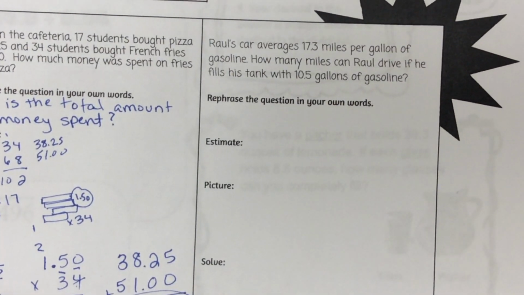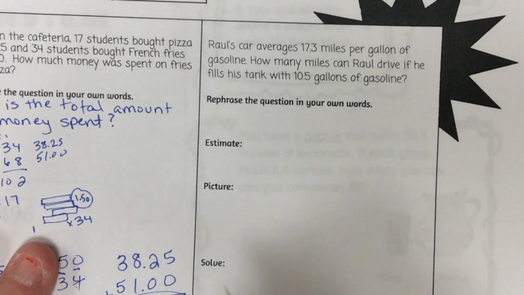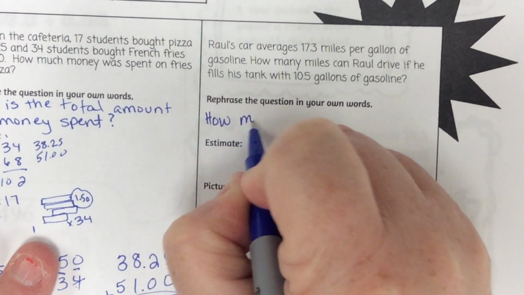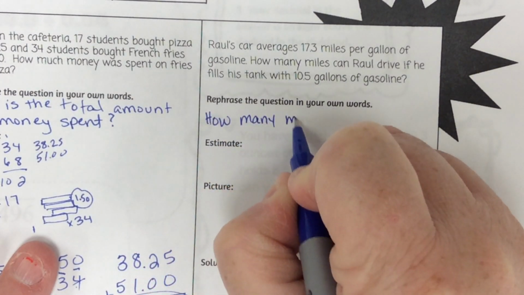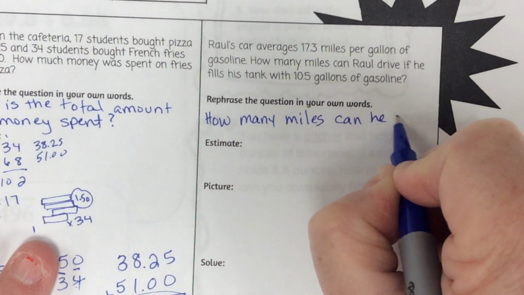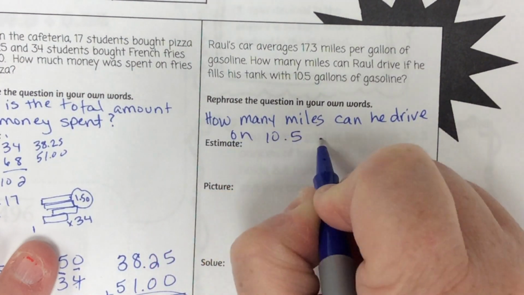All right, Raul's car averages 17.3 miles per gallon of gasoline. How many miles can he drive if he fills it with 10.5 gallons? So we want to know how many miles can he drive on 10.5 gallons?